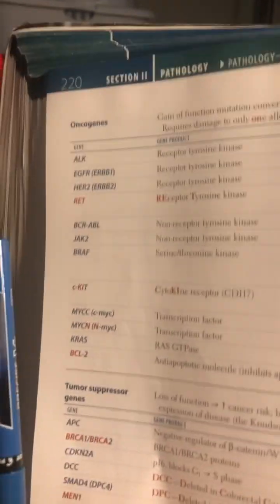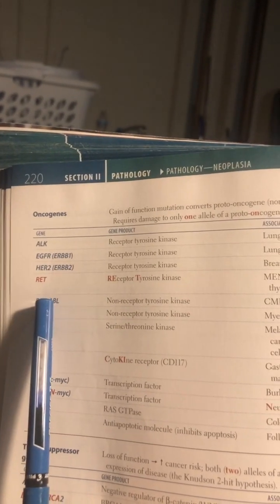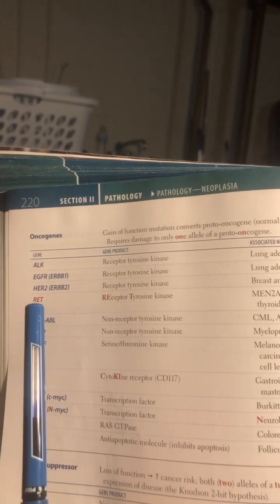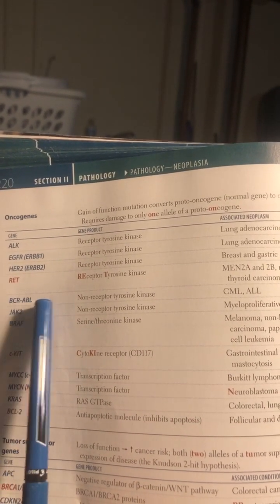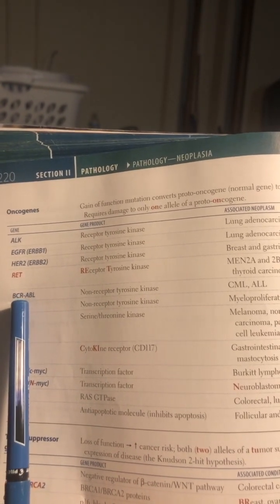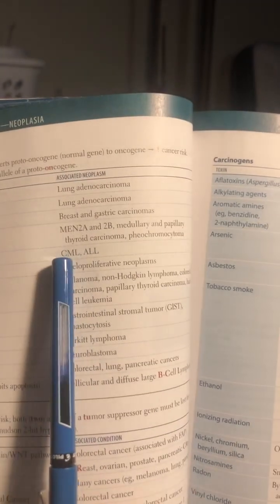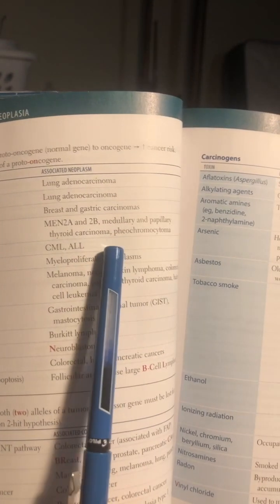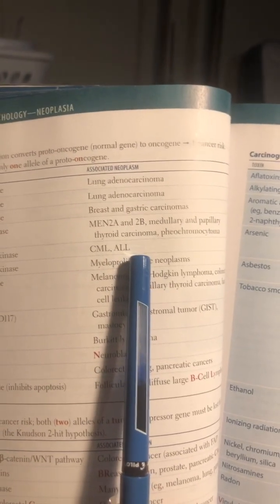pheochromocytoma. So BCR-ABL. BCR, I'm going to think of a VCR that was used in the olden days to play movies. So VCR is attached to ABL. I don't know about ABL, I'm going to think BCR as VCR. And VCR was used to see movies, right? So you see CML, ALL. When you get CML, you're going to think of AML, ALL as well.